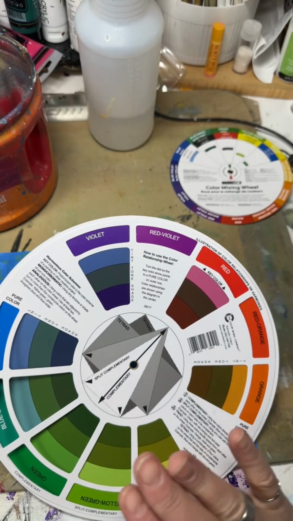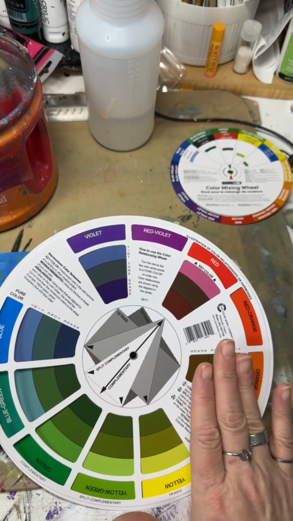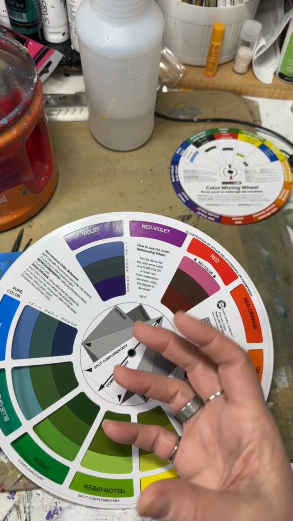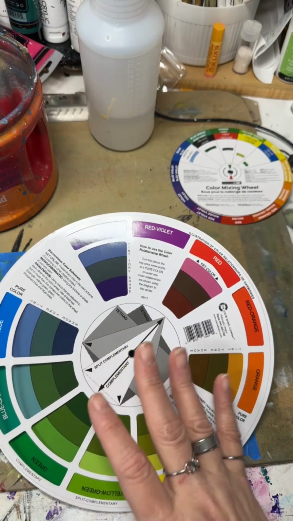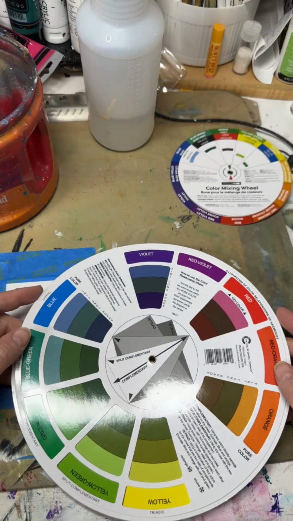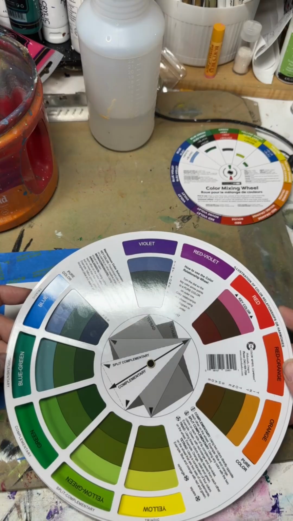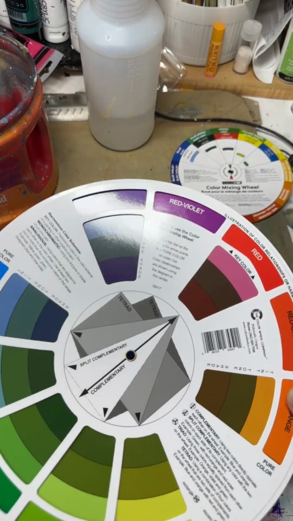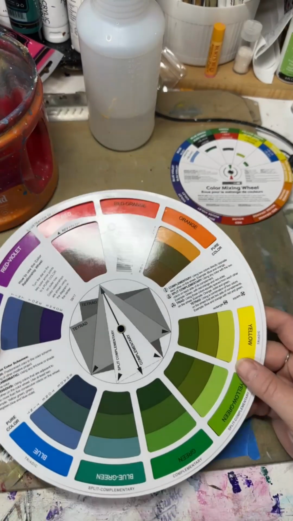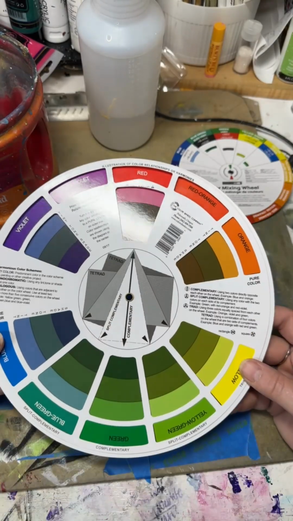The reason is because it's what creates a beautiful painting or a beautiful quilt pattern, a variation of colors, or it helps you create really good color schemes so you don't look at it and go, ugh, I don't like that. I don't know why, but I just don't like it. So knowing how to use this really is helpful. Is it the end of the world? No, but it does give us some help.